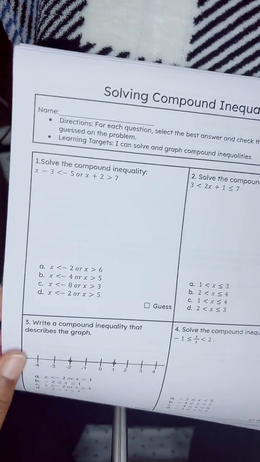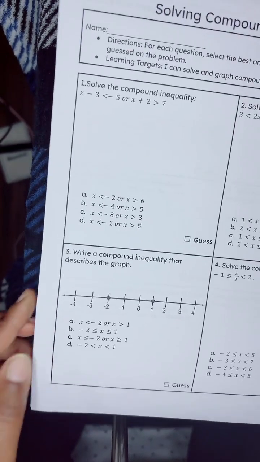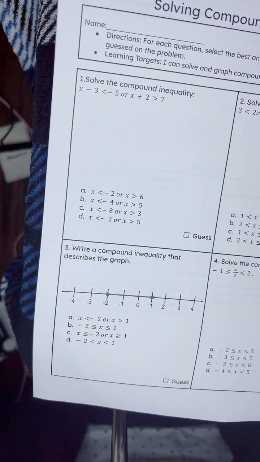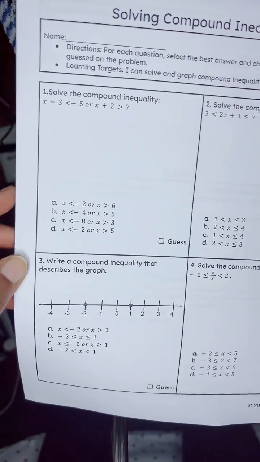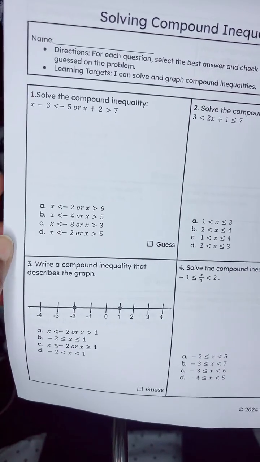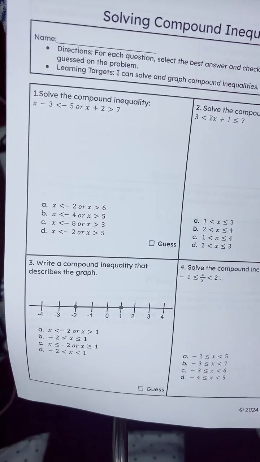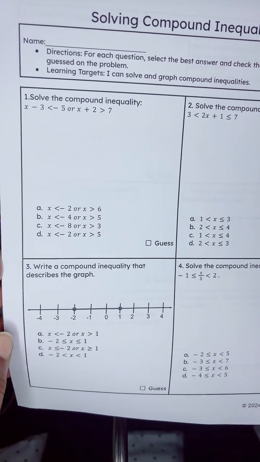All right. Okay, now we're going to get into solving compound inequalities. How many people are working on compound inequalities? Is anybody working on these right now in class?